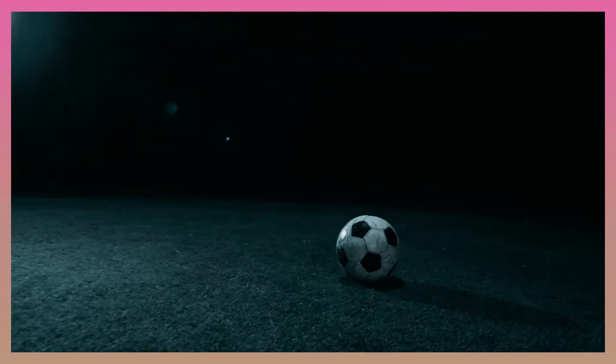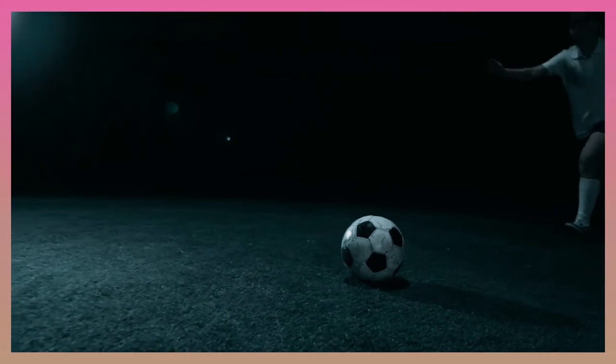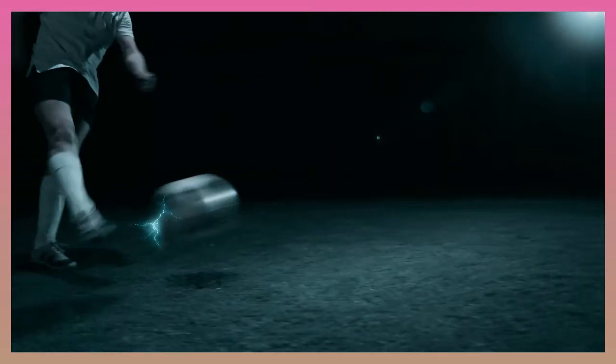Work occurs when a force causes an object to move. When you kick a ball, the force of your kick causes the ball to move in a different direction. Energy was needed to move your leg, which caused the ball to move. So the work done by this player causes the ball to move.